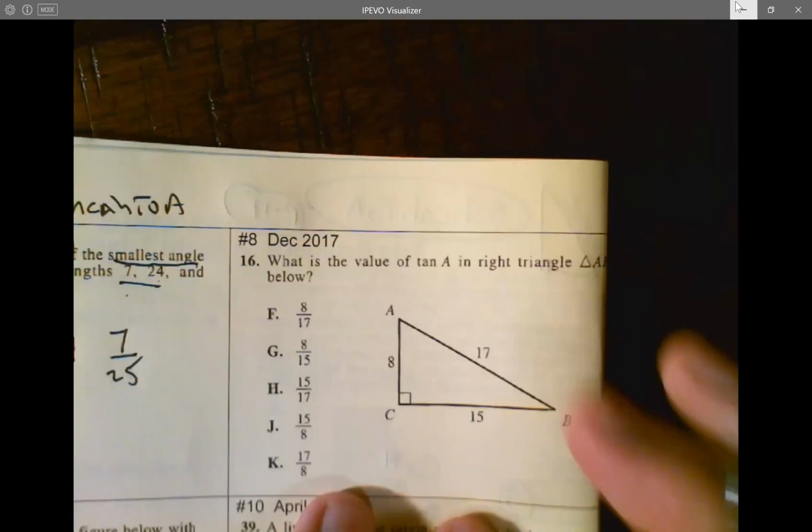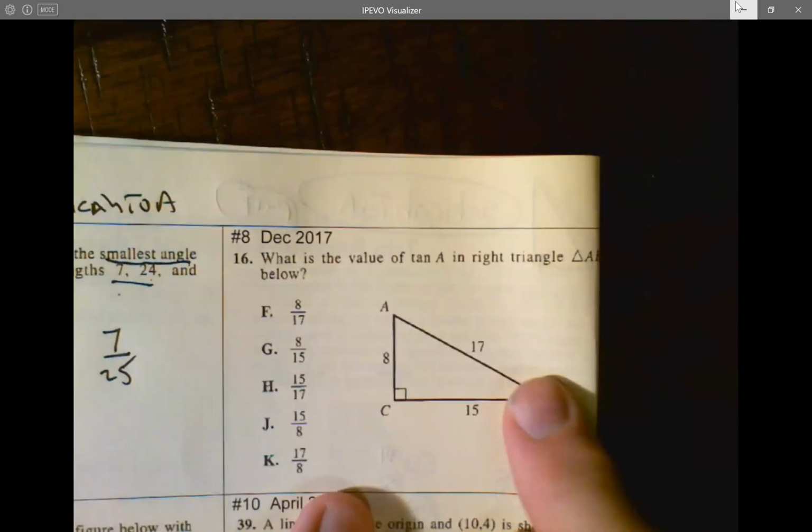All right, I want to give you guys 20 seconds to do number 16. Okay.